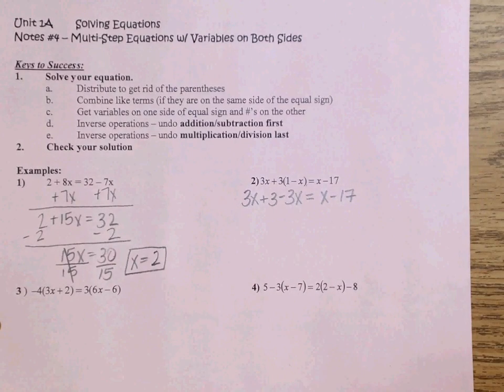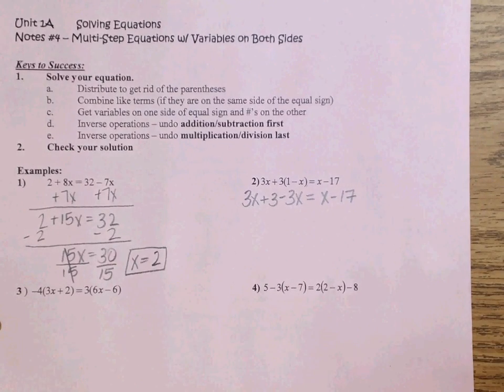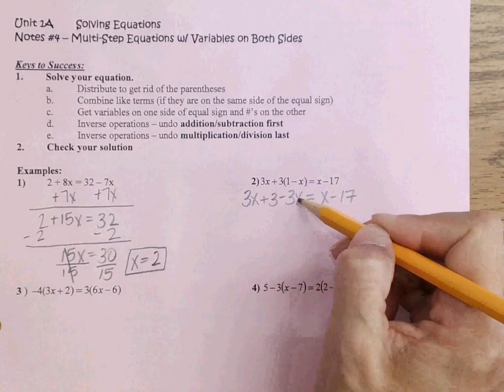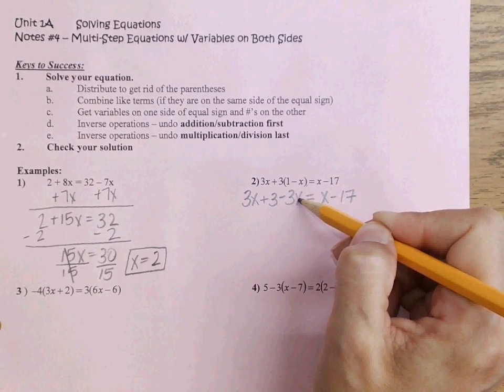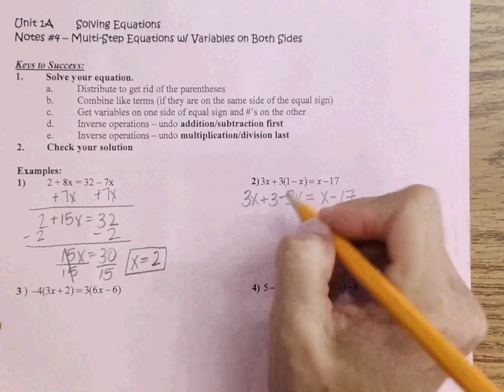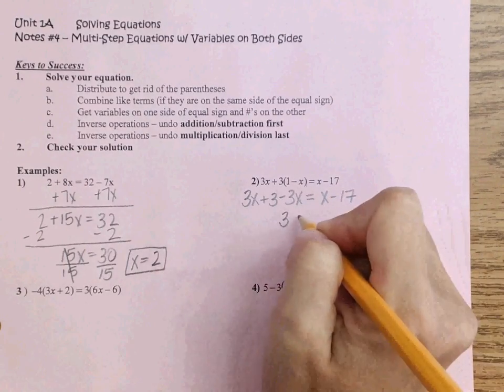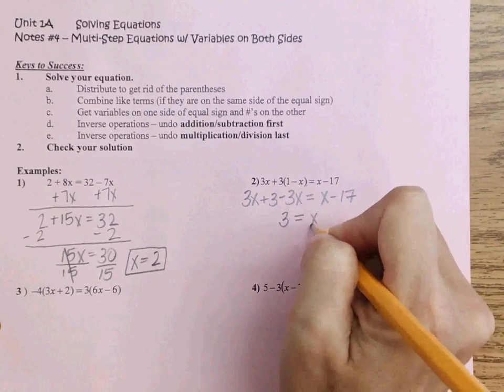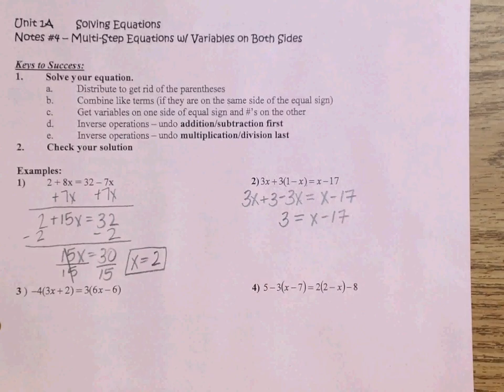My next step is to combine like terms on the same side of the equal sign. So I have a 3x and a negative 3x. That's where I'm going to combine. And when I do, I get 0. So I'm just left with 3 on the left side, and then I'm going to recopy everything else. Okay, so nothing wrong here.